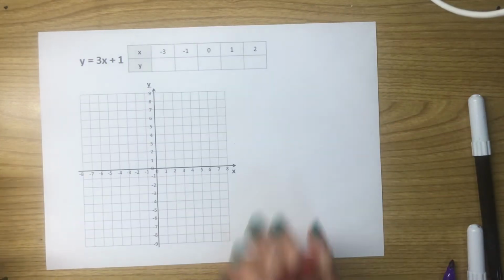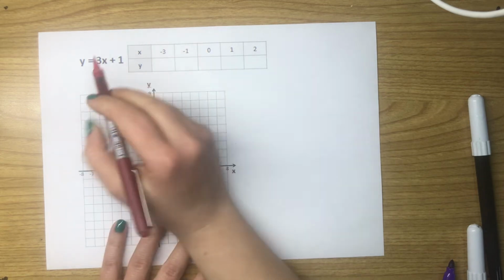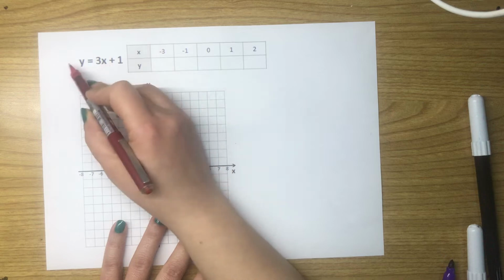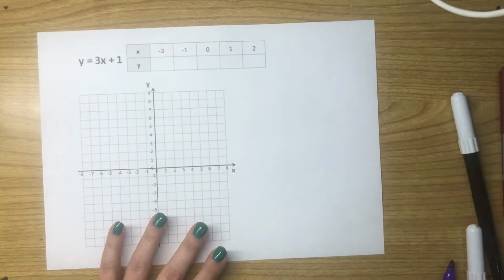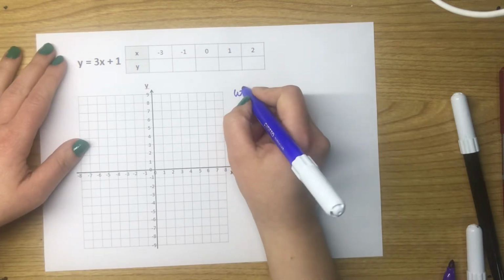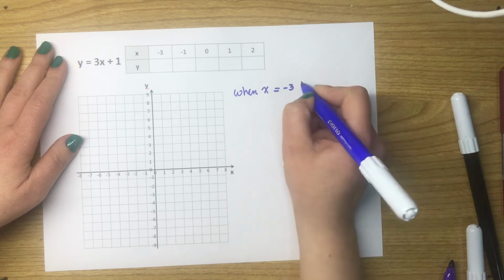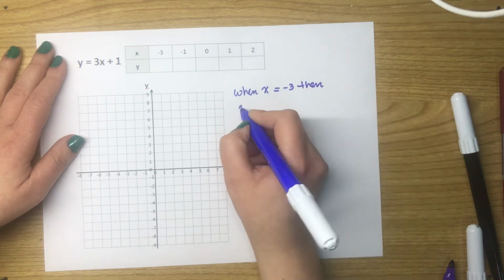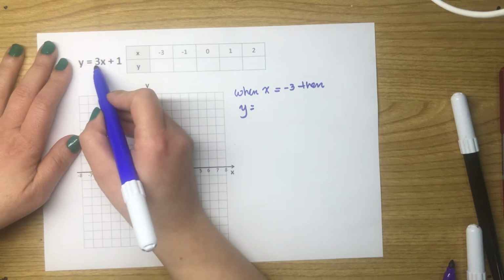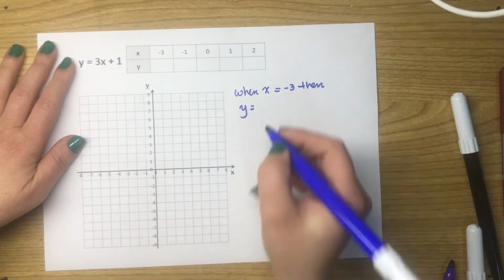Here's the next one. When x equals -3, we have to substitute the value of x here in this linear equation. So, when x equals -3, then y equals, remember the relationship between the coefficient and the variable is to multiply each other.